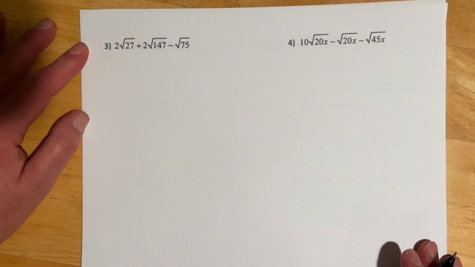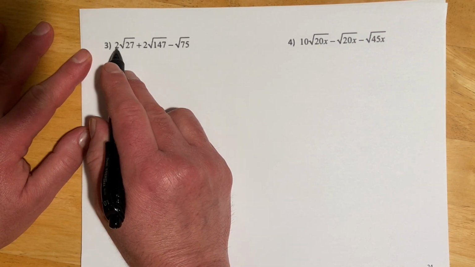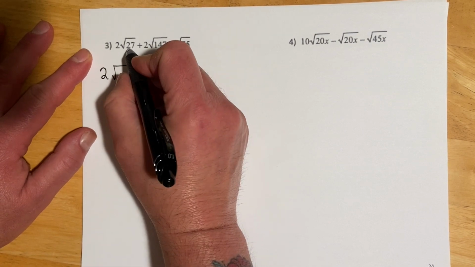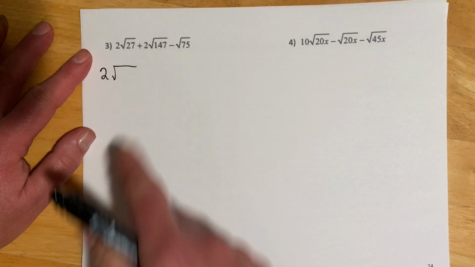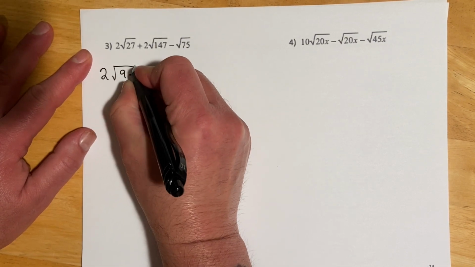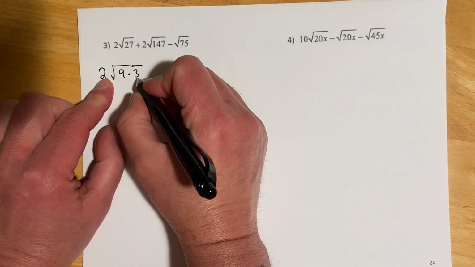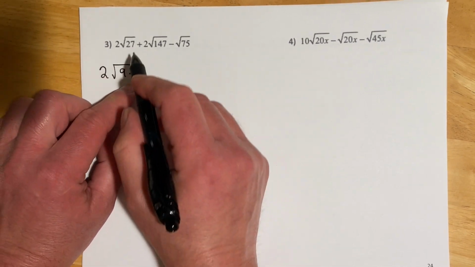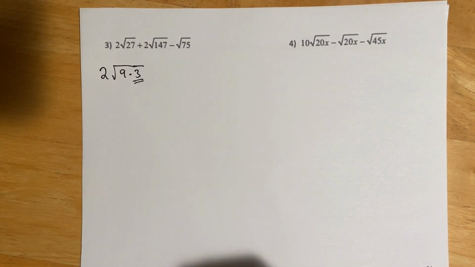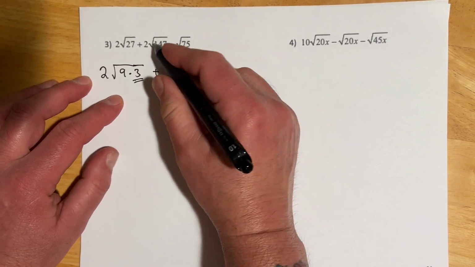Okay, these next couple do have a bit of simplifying to do, so let me show you what these will look like. 2 root 27. The way I usually write these is I look for the perfect square that's going to go in. So in this case, 9 times 3, so 9 is my square. And then I write that first, and I'll write the 3 second, because that 9 is what's going to come out. This 3 is what's going to stay behind. And if I'm adding and subtracting, I can kind of expect to get more 3s, because that's what's going to make this like terms. So here I would go plus 2 root 147.